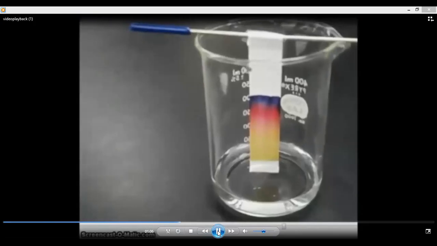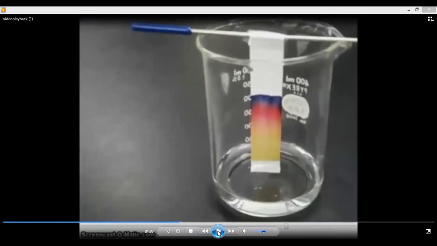You can see that here the black color has been separated into its different color components: yellow, pink, blue, black. This combination forms the black ink of the black marker.